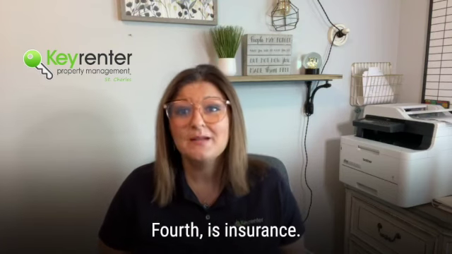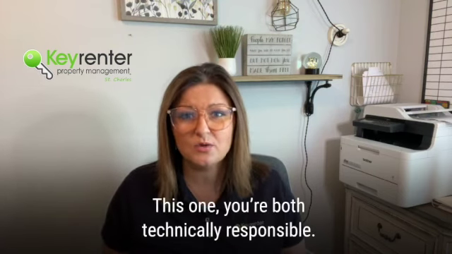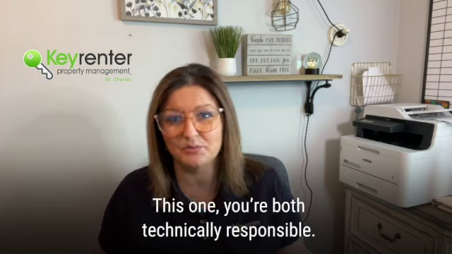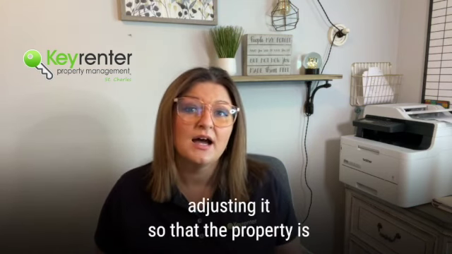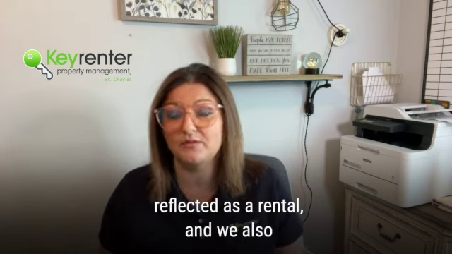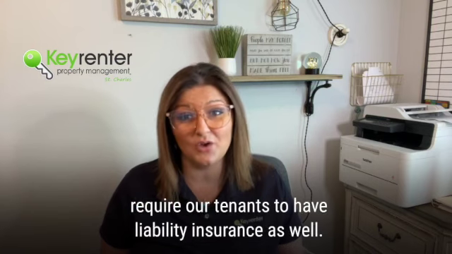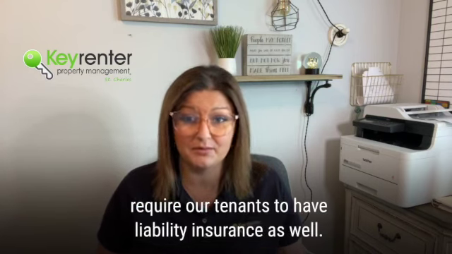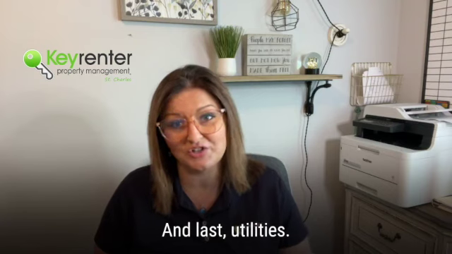And then fourth is insurance. This one, you're both technically responsible. You will keep your homeowner policy, adjusting it so that the property is reflected as a rental. And then we also require all of our tenants to have liability insurance as well, which you want to make sure you do too.